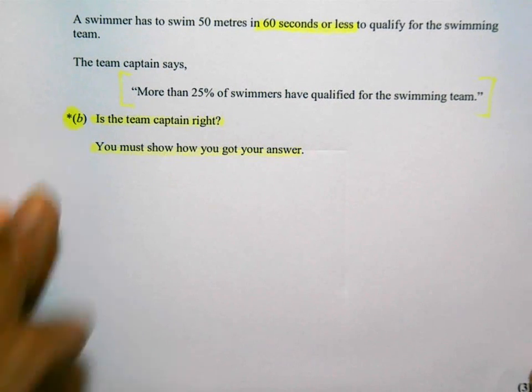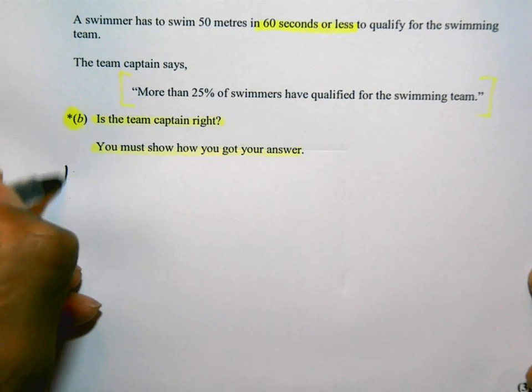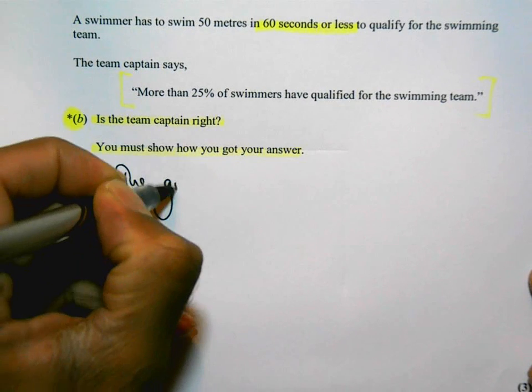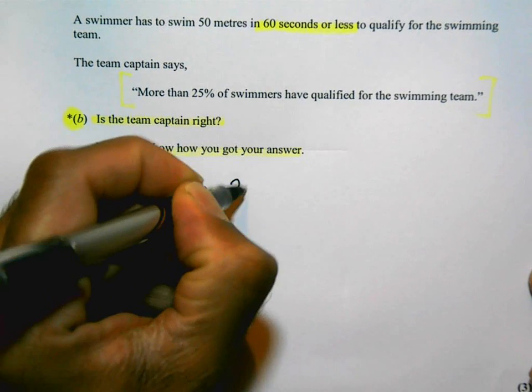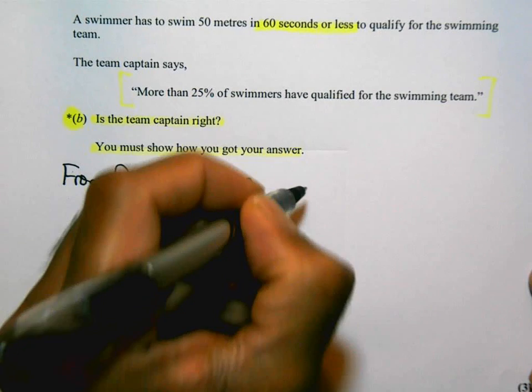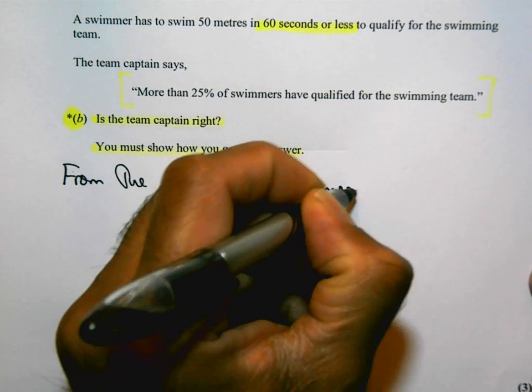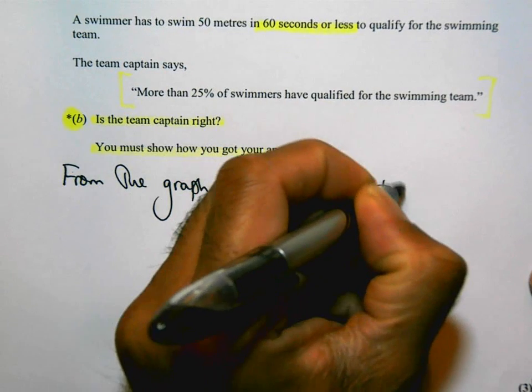From the graph, 28 swimmers took 60 seconds or less.